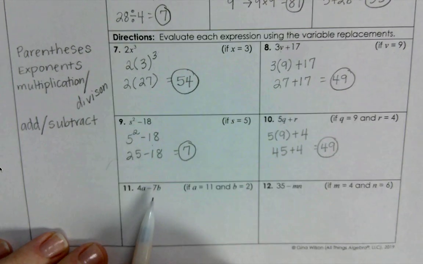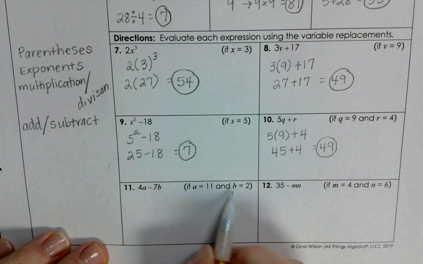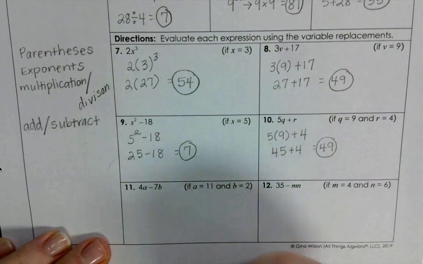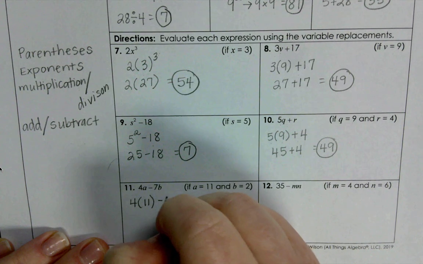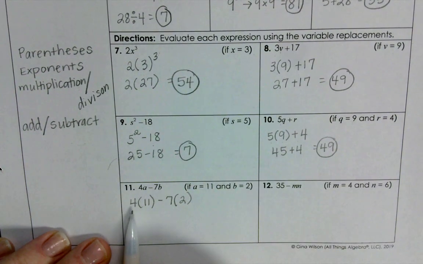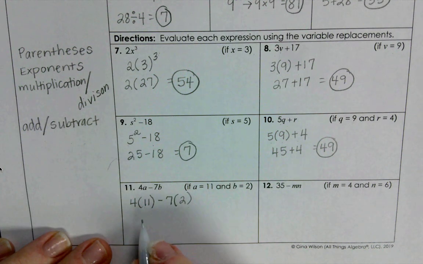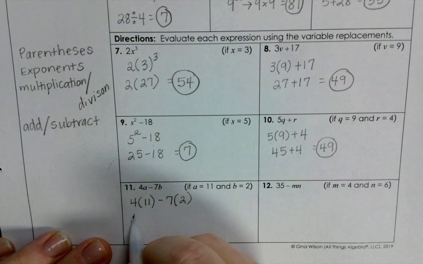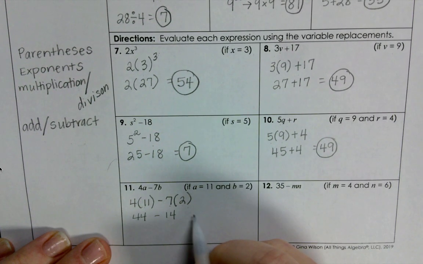11, 4a minus 7b. So a equals 11, b equals 2. So 4 times 11 minus 7 times 2. Now please note that this is multiplication, subtraction, multiplication. If I look at my notes over here, multiplication again comes before subtraction. So I'm going to multiply 4 times 11, which is 44, minus, and then 7 times 2, which is 14. And I'm going to get 30.